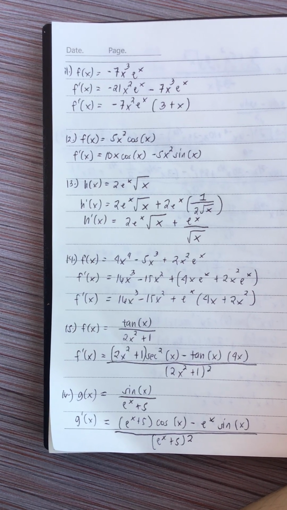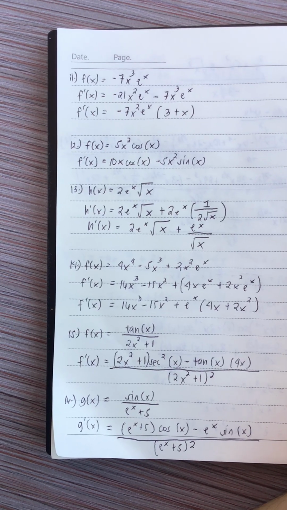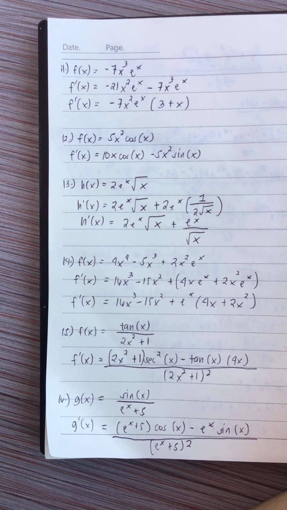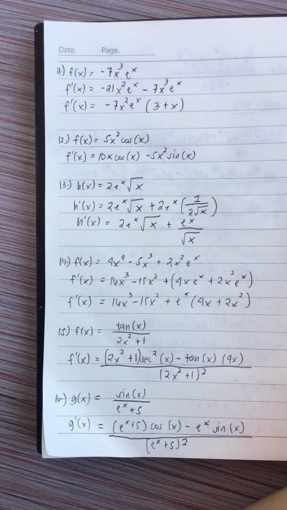Now, to combine them all together, it gives us the answer, f prime of x equals 16x to the third minus 15x squared plus e to the x times the quantity of 4x plus 2x squared.